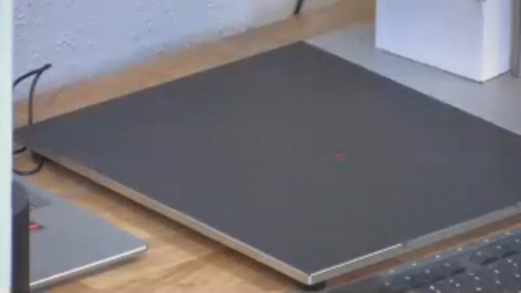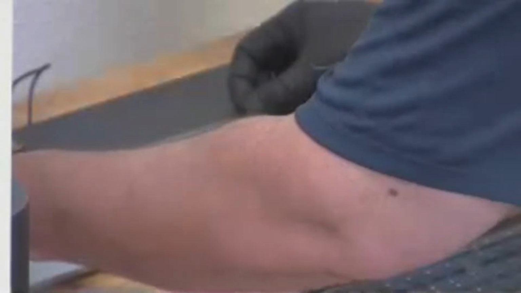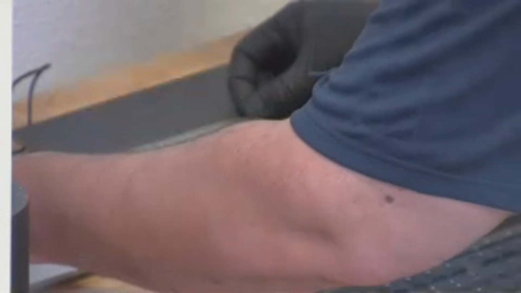So let's bust out the old machinist ruler. .83 millimeters.